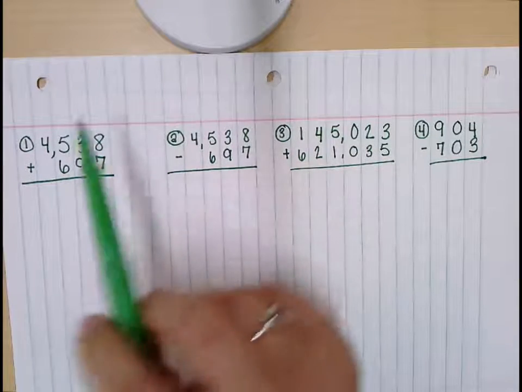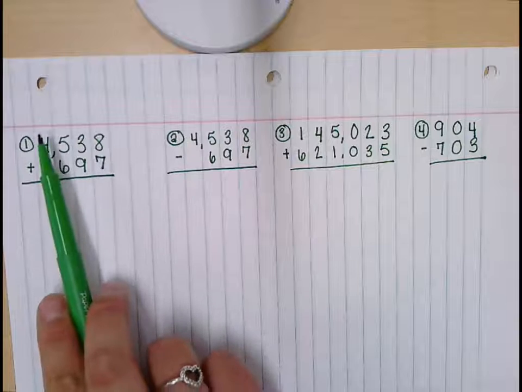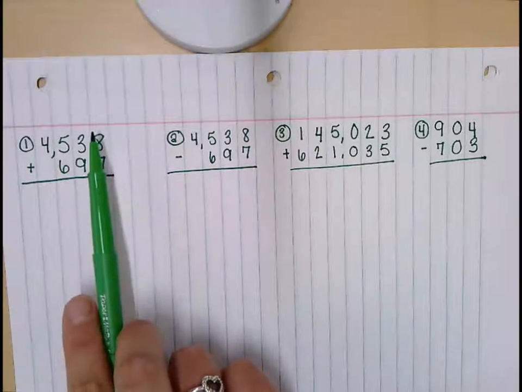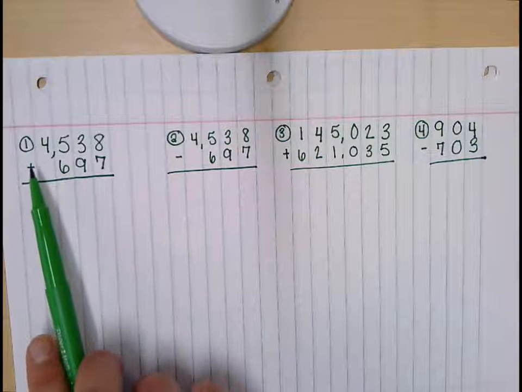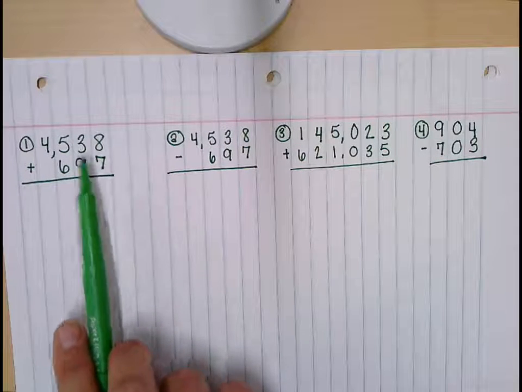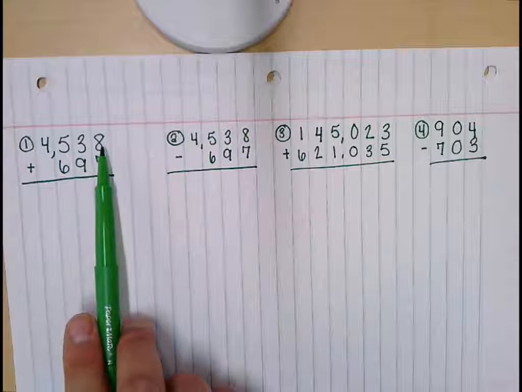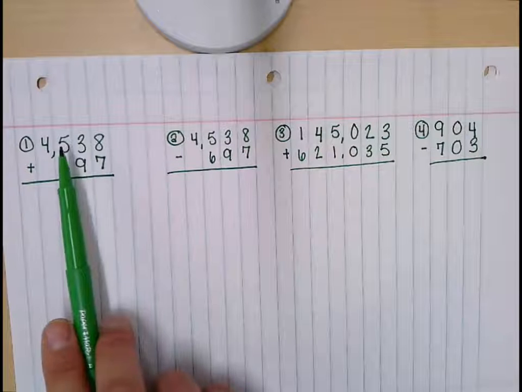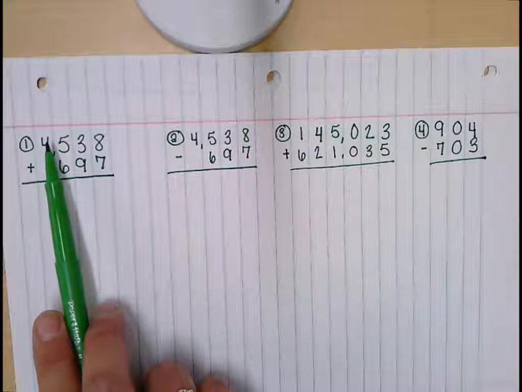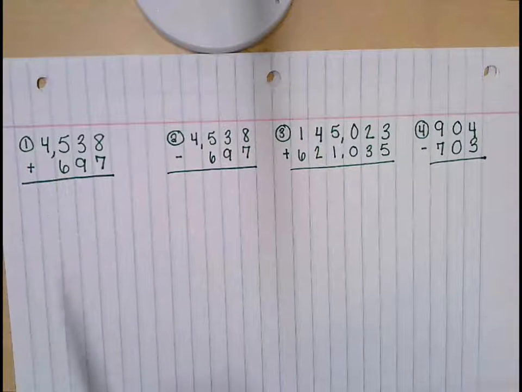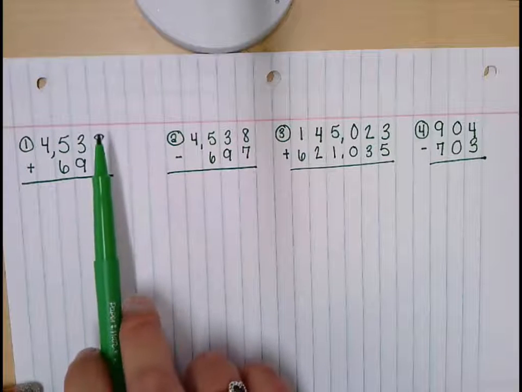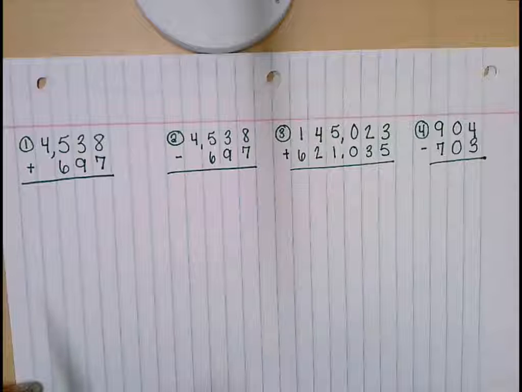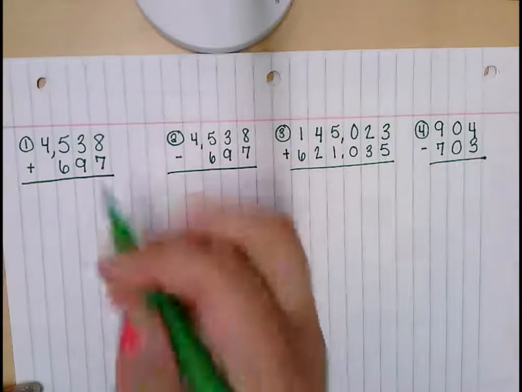We always have to start from the back and work our way to the front. We're starting by adding the smallest place value up to the largest place value. In this problem, I have digits in the ones, tens, hundreds, and there's a digit in the thousands in this top number. So I'm just going to go ahead and add. 8 plus 7 is 15.